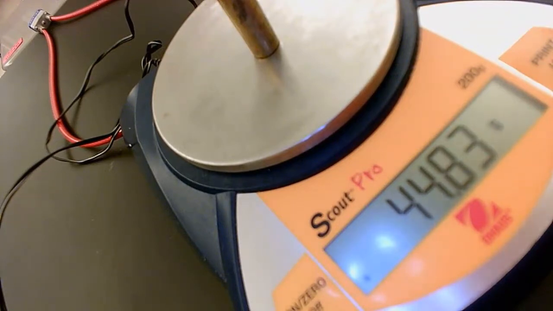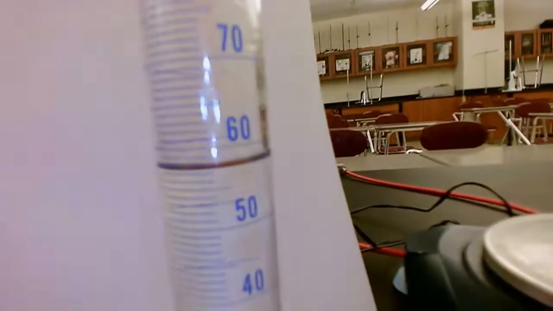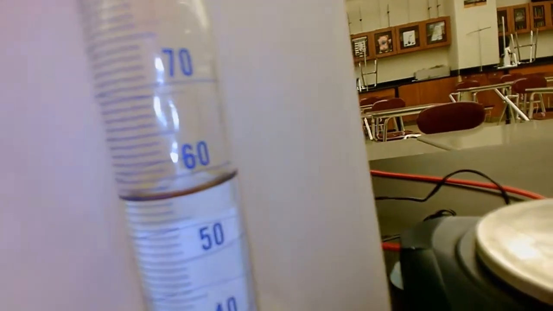Okay, so next thing we do, we get the volume. That's our initial volume. That's the volume of just the water.